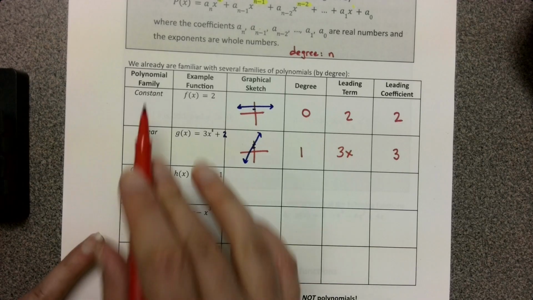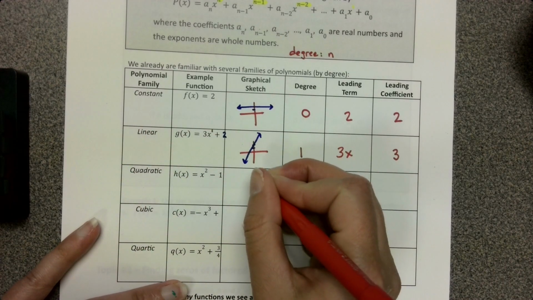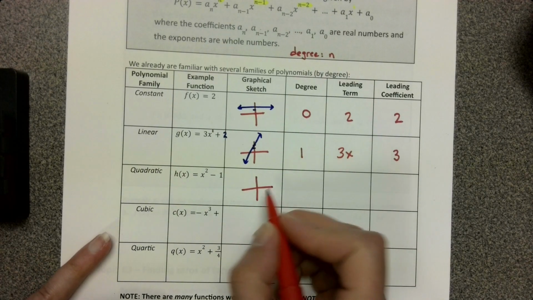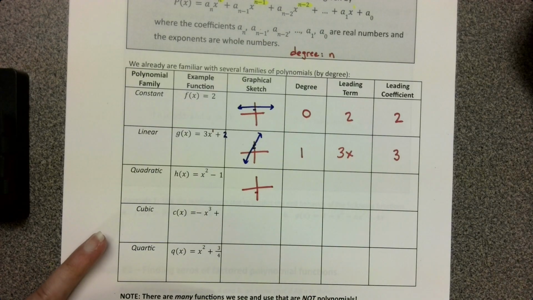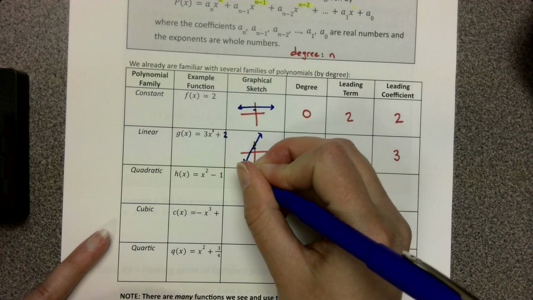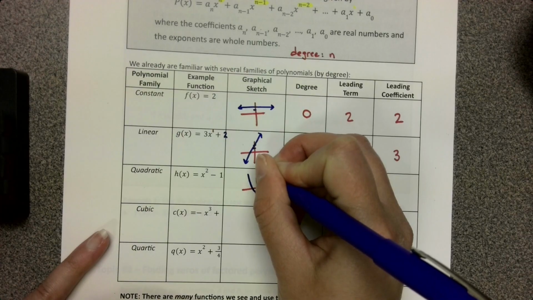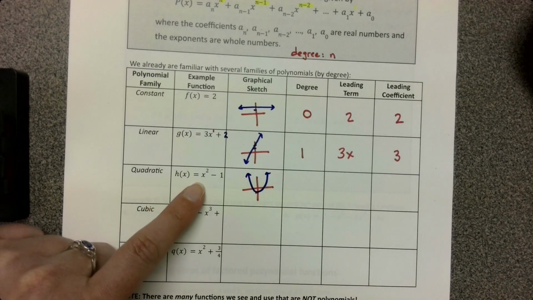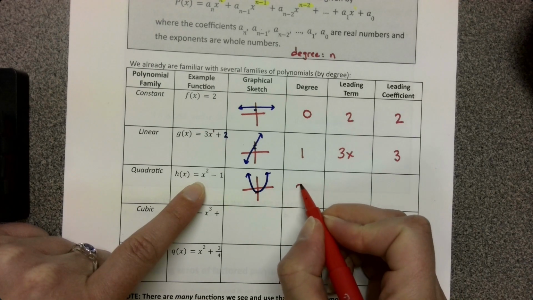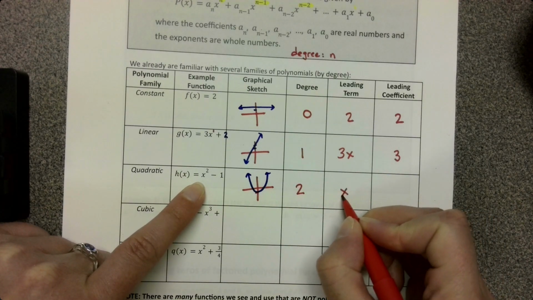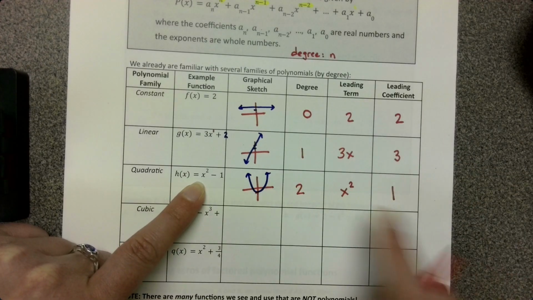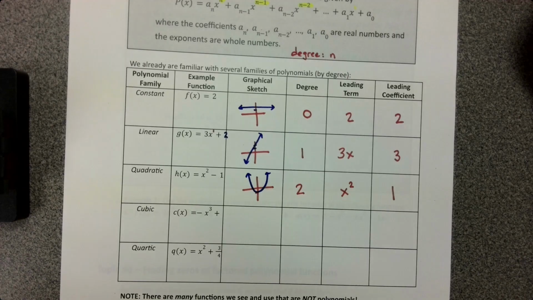Okay, so we've got constant, linear, quadratic. Quadratic, we've got ourselves the x squared minus 1 function. We know this is a parabolic shape, and it's going to be pulled down, a transformation of down 1. So the shape of this graph is going to look like this. Its degree is going to be 2. That's the exponent that is highest. The leading term is x squared, and the coefficient of that term is 1, a multiplier of 1 times x squared.